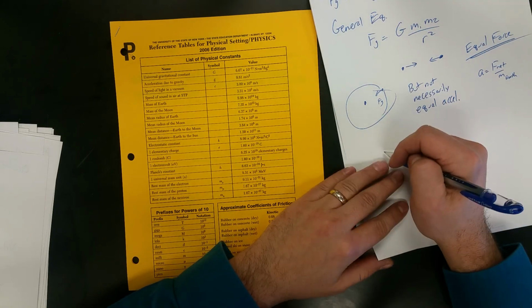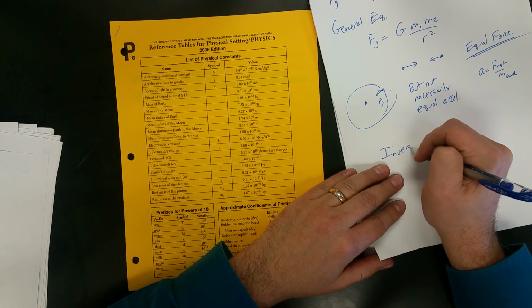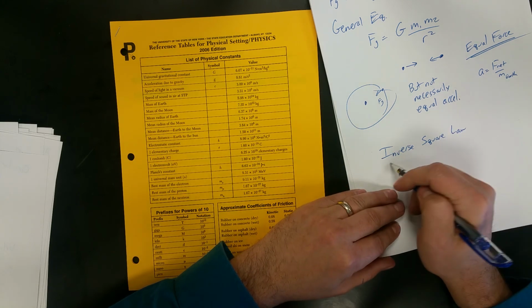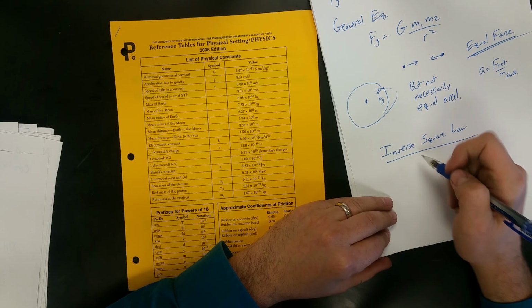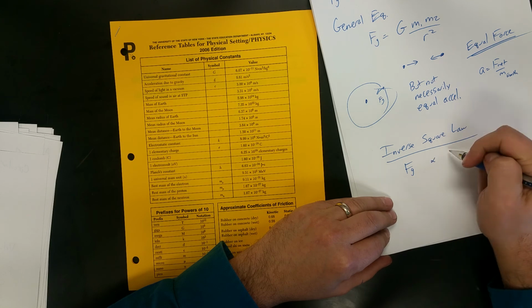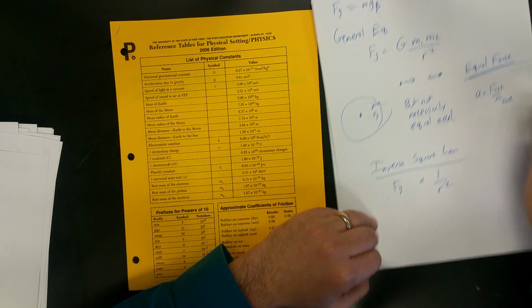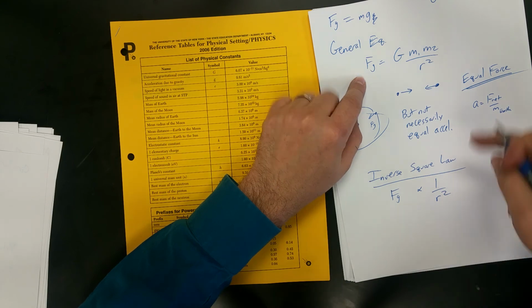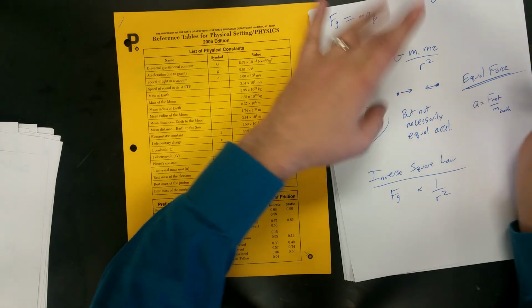This is, though, for example, what we call an inverse square law. And so we see things like F sub g is proportional to 1 over r squared, which is to say inversely proportional to r squared. G is constant, right?